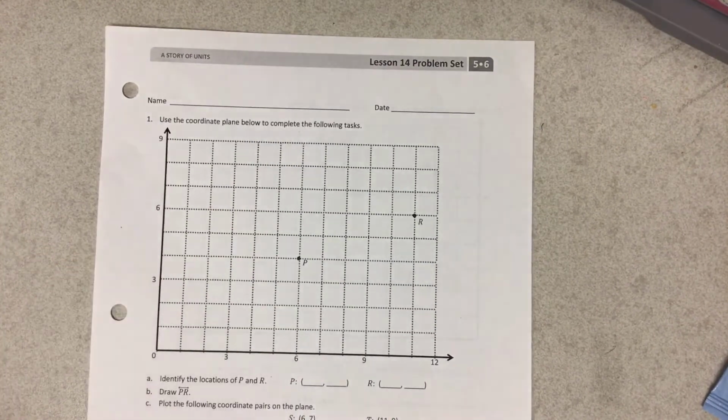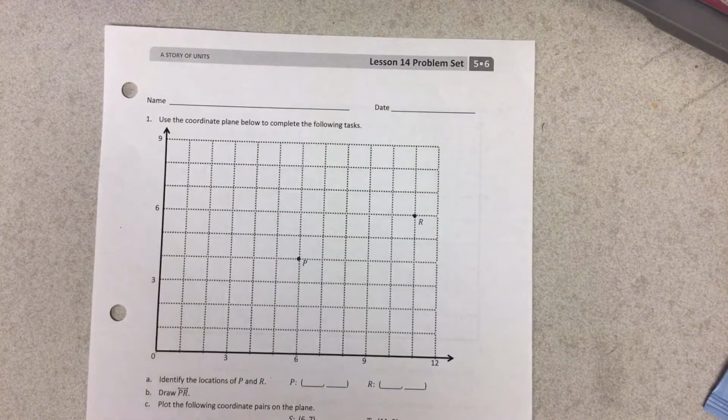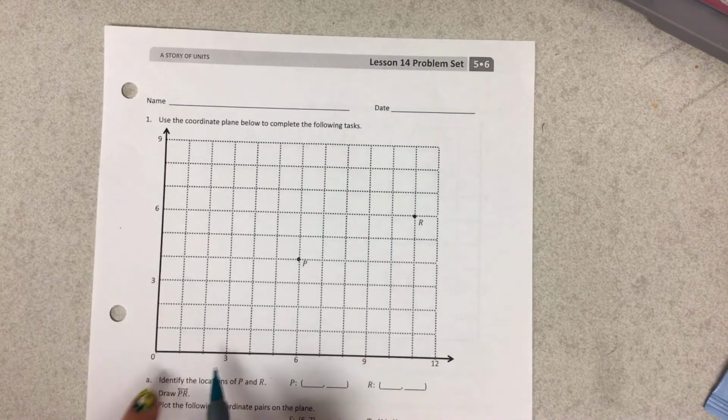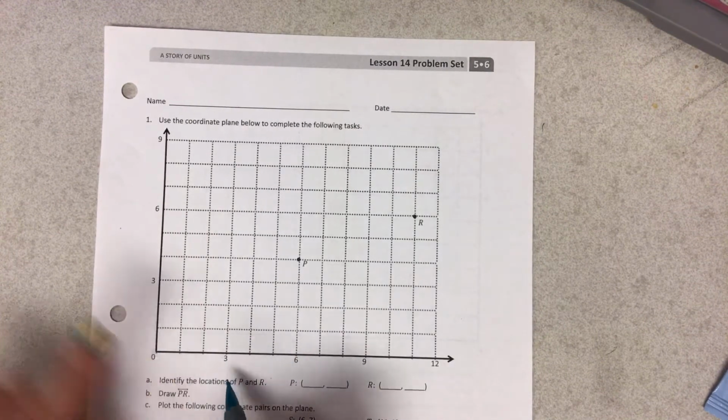All right, guys, so we're going to go ahead and continue where we're going to construct some parallel line segments, and then we're going to analyze the relationships of these coordinate pairs. So this first one says we're going to use the coordinate plane below to complete these tasks. And before I move on, I do want to check to make sure that if I label these, I know what each of those lines are going to be.